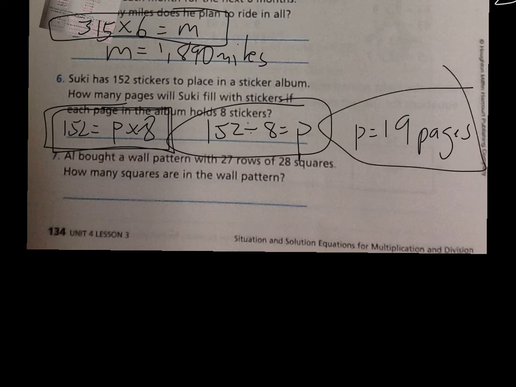So the last one. Al brought a wall pattern with 27 rows of 28 squares. How many squares are in the pattern? Well, this is easy because you just take 27, multiply it by 28, and you get S. So S would equal 756 squares. And I know that's a 2-digit by a 2-digit number, and you've done that in multiplication, so you should be able to do that.